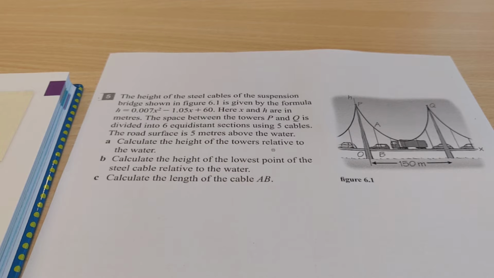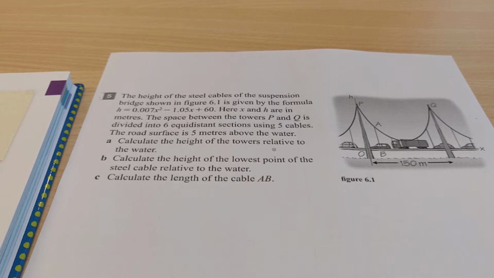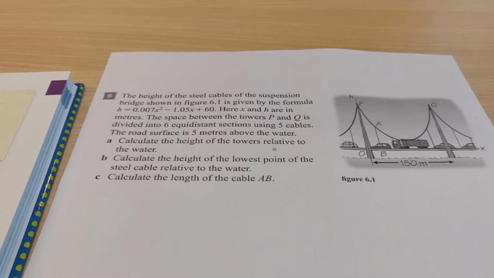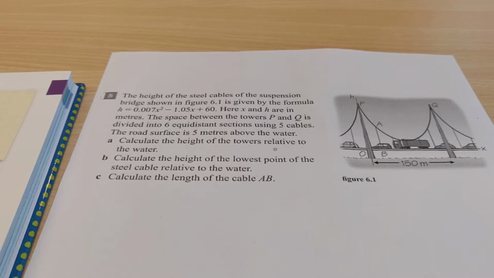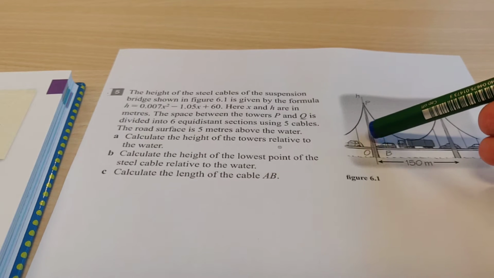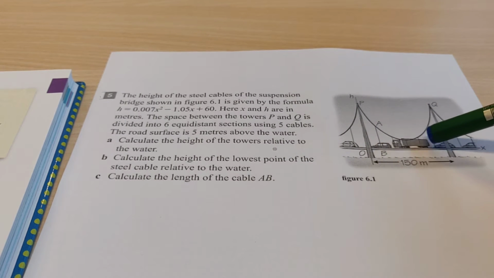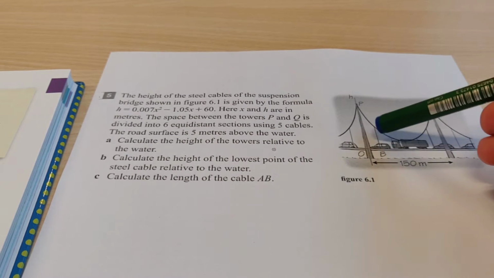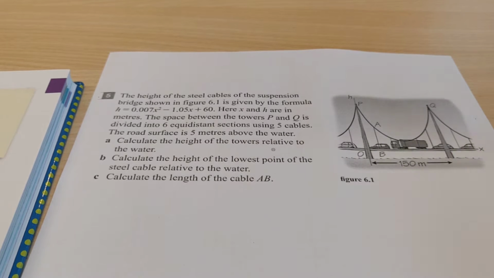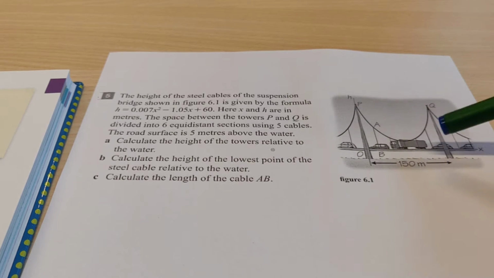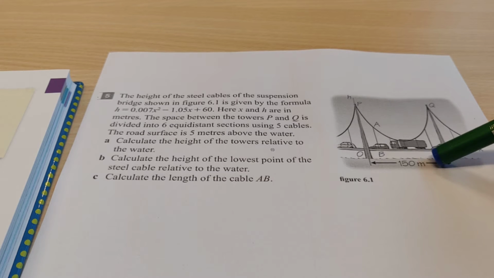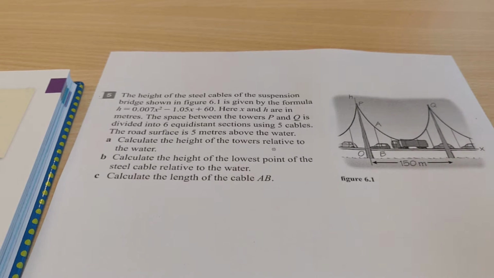It says the height of the steel cables of the suspension bridge shown in this figure is given by this formula, where x and h are in meters. The space between the towers P and Q is divided into 6 equidistant sections. That means that these sections are all the same length, so the difference between those lines is the same everywhere. And the road surface is 5 meters above the water. Question A says, calculate the height of the towers relative to the water.